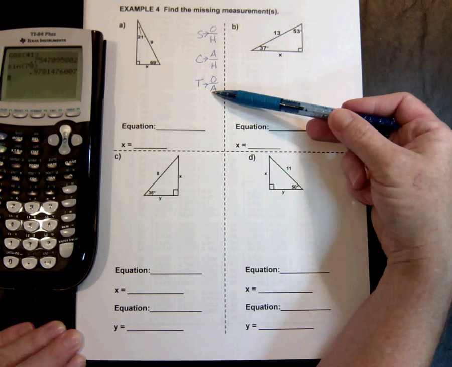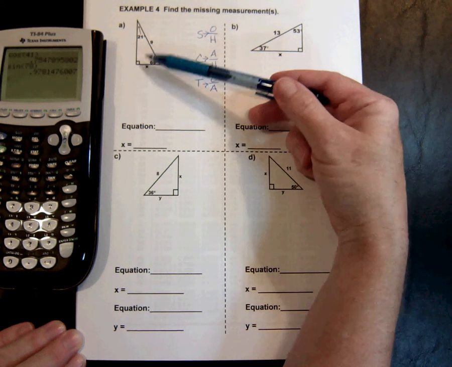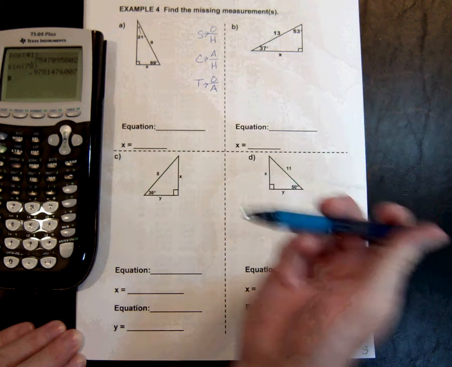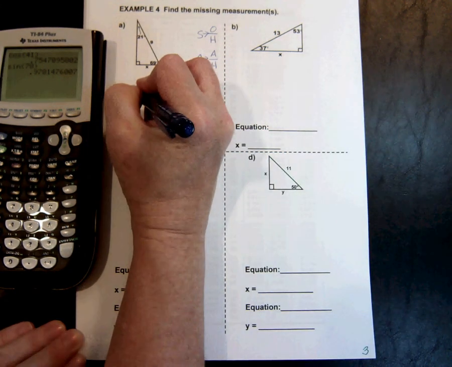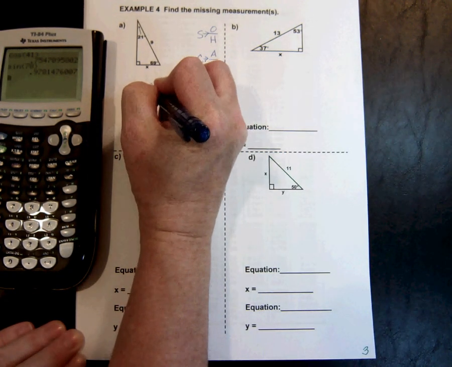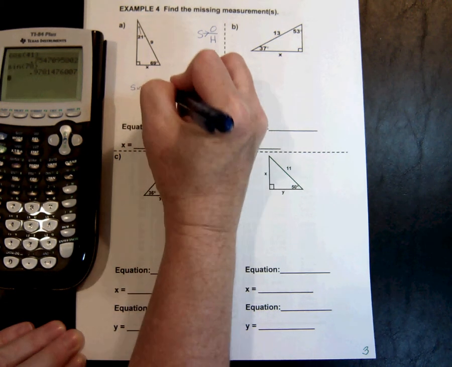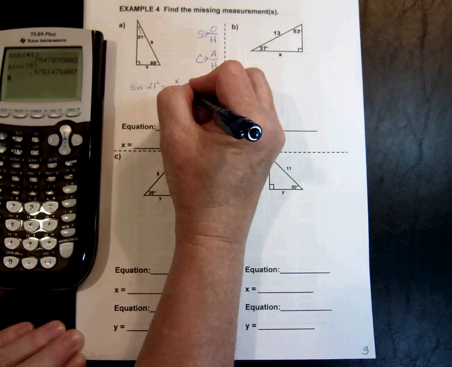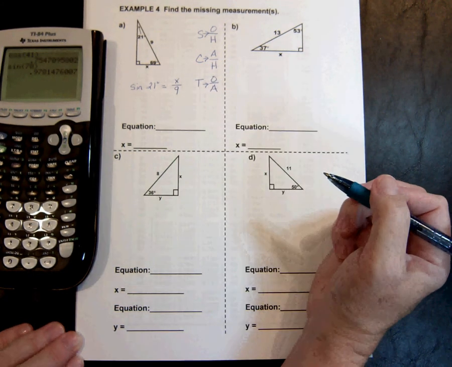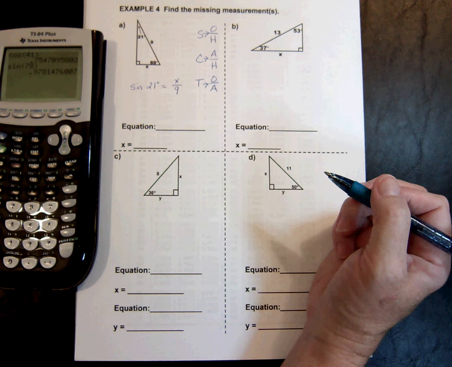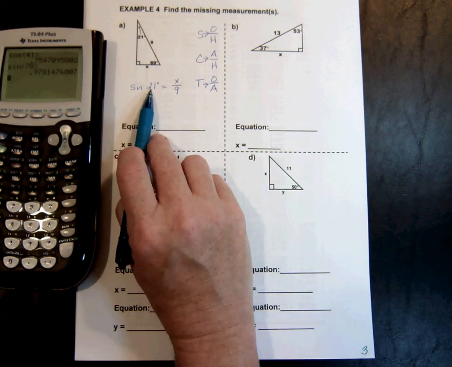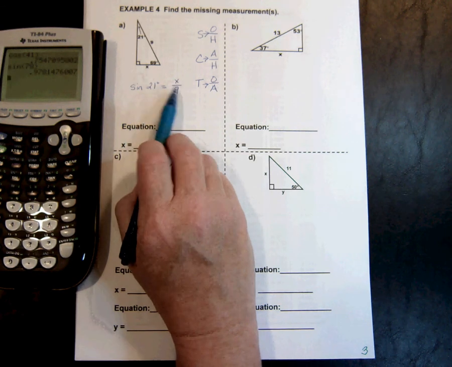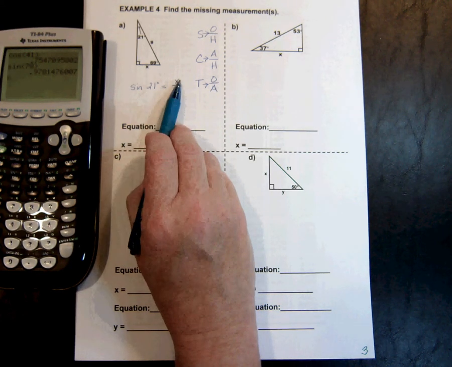Alright, so since we know the hypotenuse, the one across from our right angle, is 9, let's try sine. The sine of 21 is equal to something unknown, the x, over the 9. There's 2 ways of looking at this. If you already know a value and you're looking for something times this would give me that value.